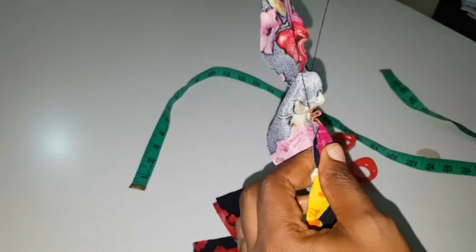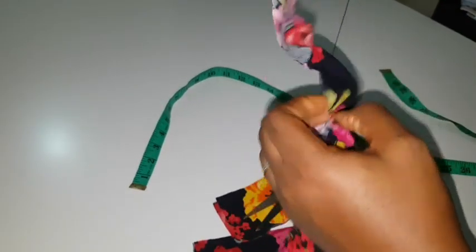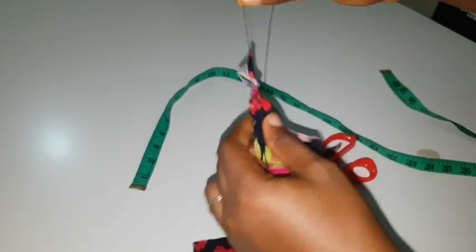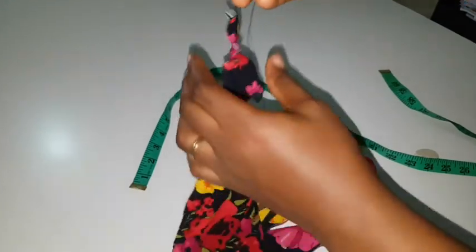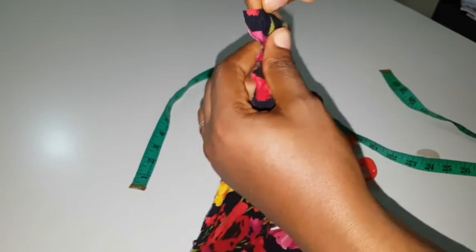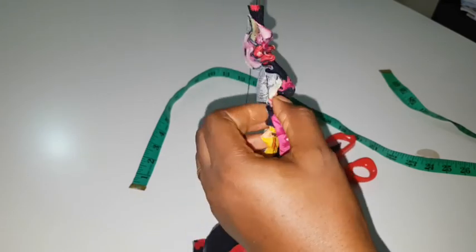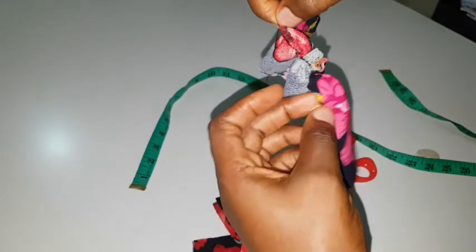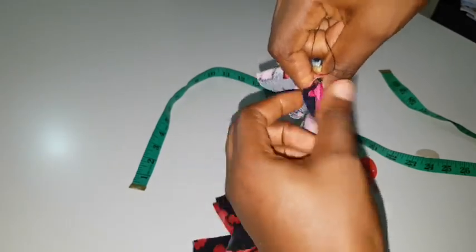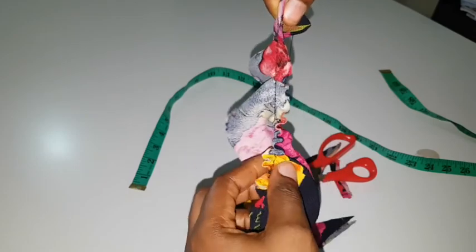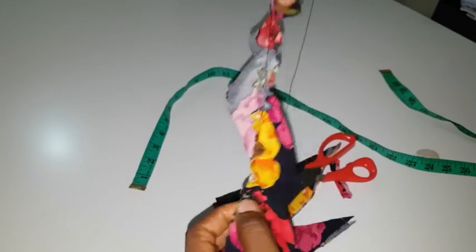So as you can see here, I have already sewed all through the edge of the curve, and now I'm pulling one of the threads. I used a large stitch. I put my stitch on 5 and I'm using the last stitch, and after that I'm pulling one of the threads, not the 2 threads, one of the threads. And when you pull it, you will notice that it kind of forms ruffles. So that is what I'm doing.